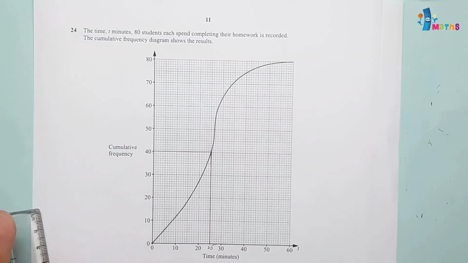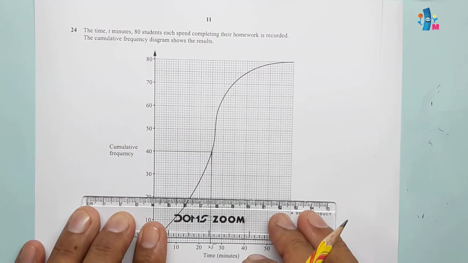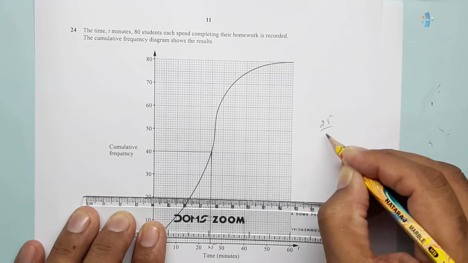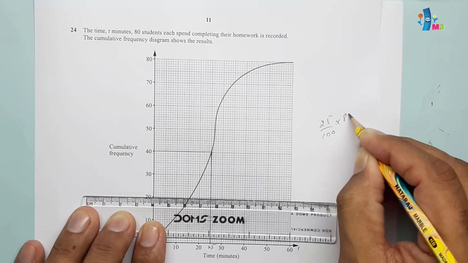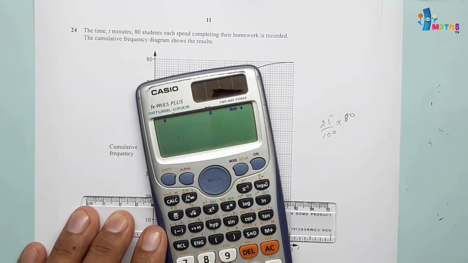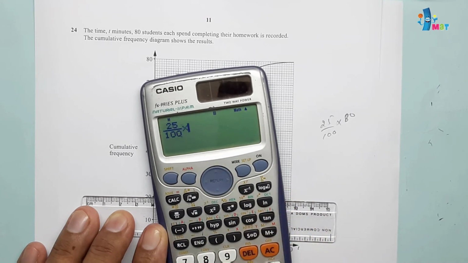For interquartile range, we'll have to check the 25th percentile, and 25th percentile, you know how we are calculating, 25 over 100 into 80. So this will be equal to 25 divided by 100 and multiply by 80.